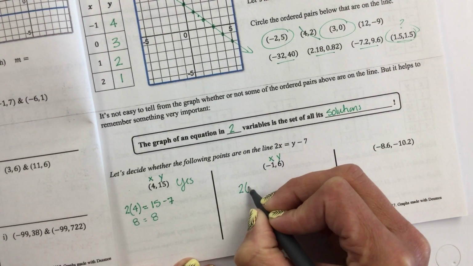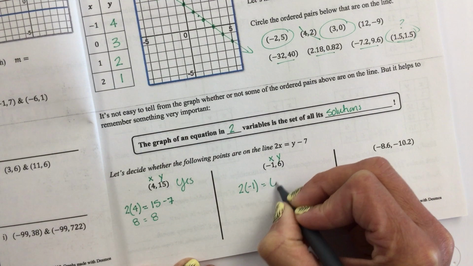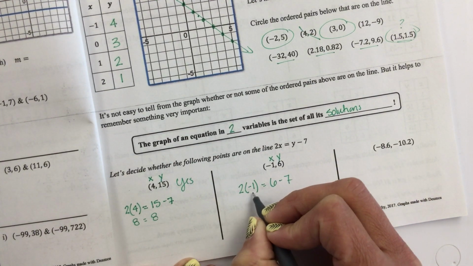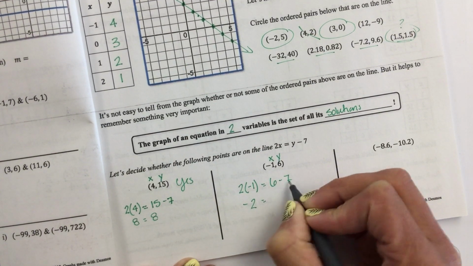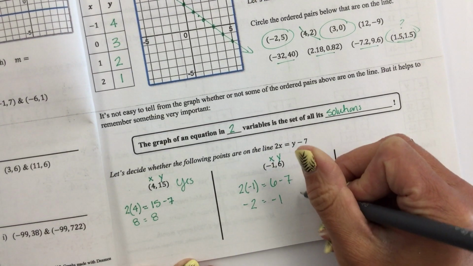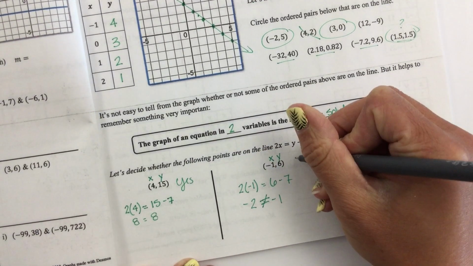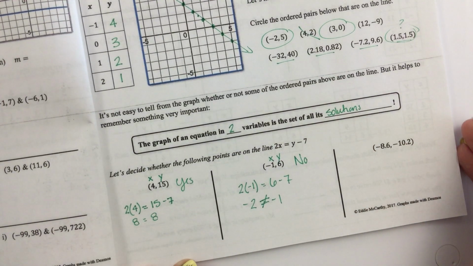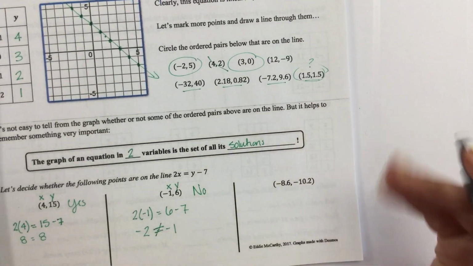Remember again, x, y. So 2 times a negative 1 equals 6 minus 7. 2 times a negative 1 is a negative 2. 6 minus 7 is a negative 1. So this is not true. So no, that point is not on our line.